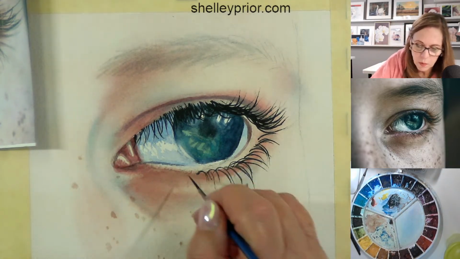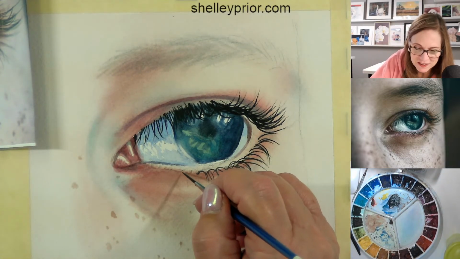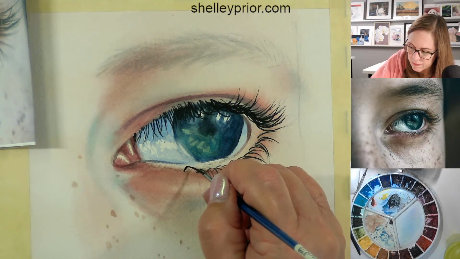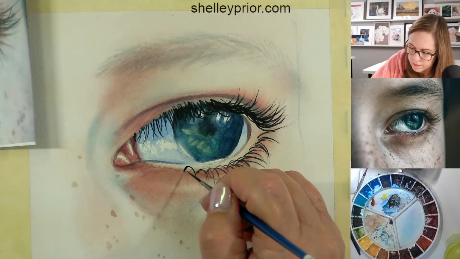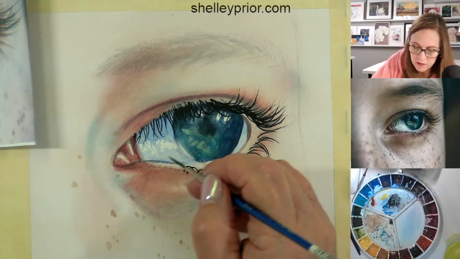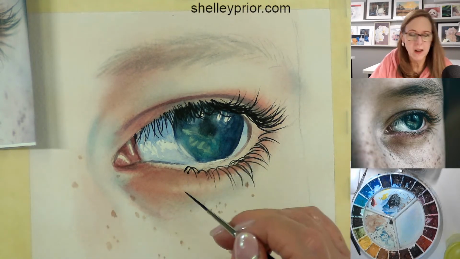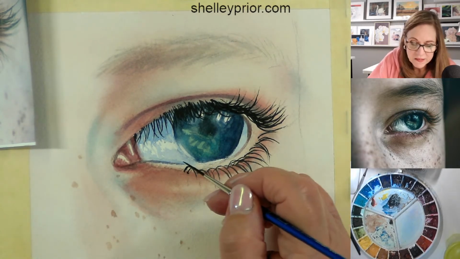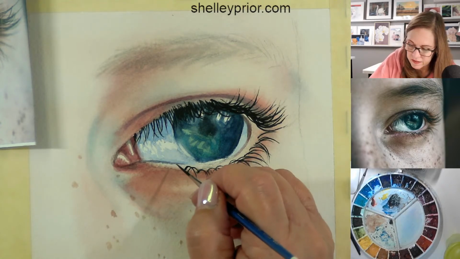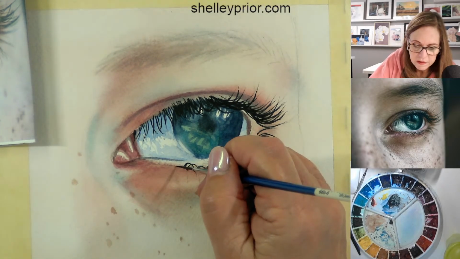This is like the best part, right? It's being able to put the eyelashes on. I like just painting eyes, just because it's interesting. I think it's a fun process.